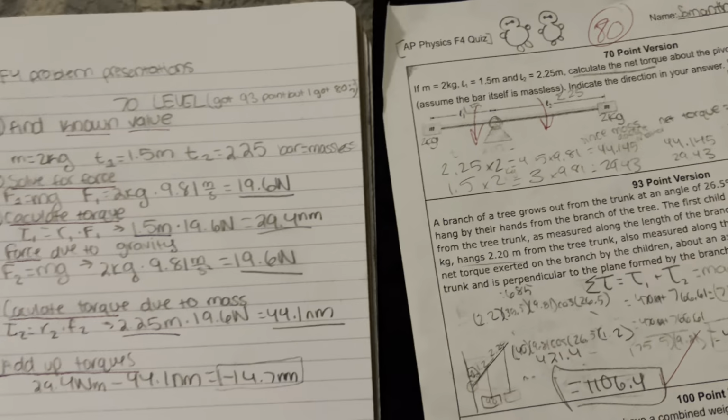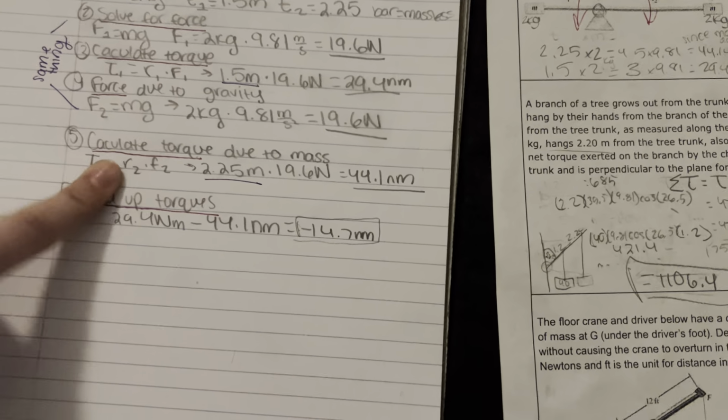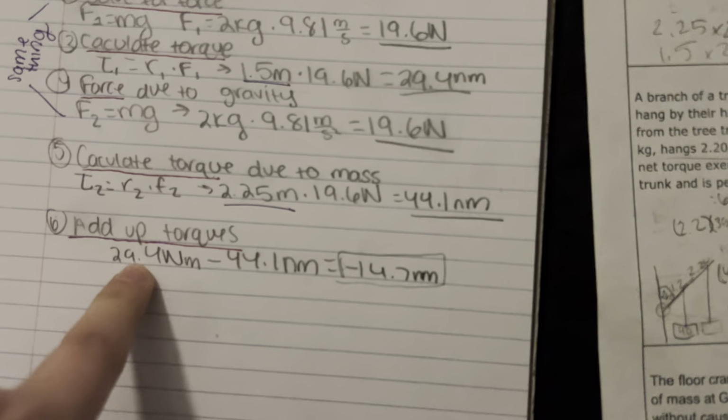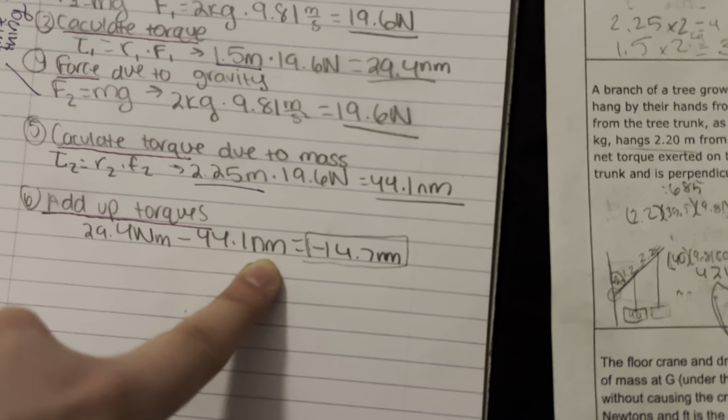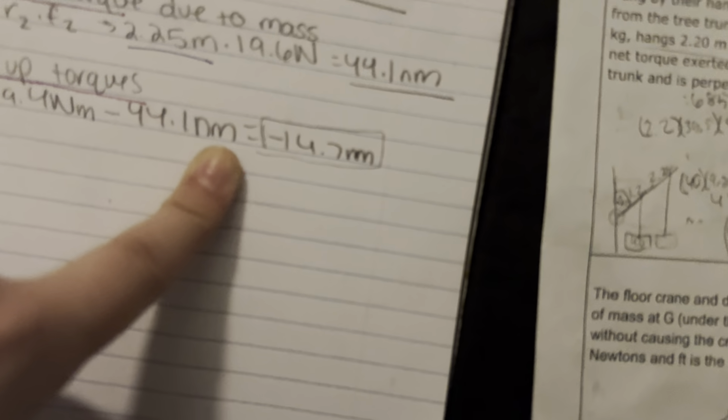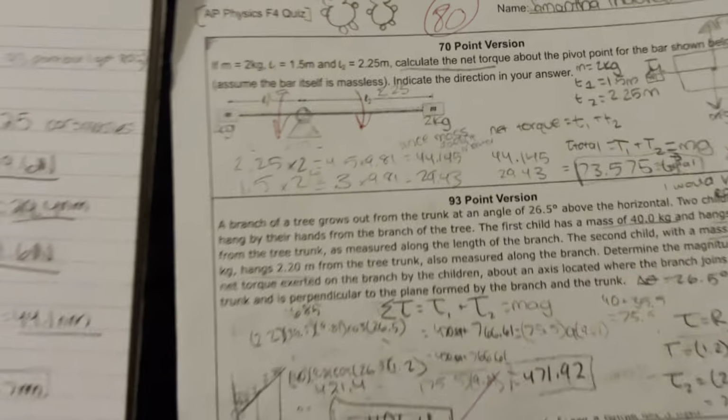But then you're supposed to subtract the torques. You're supposed to subtract the torques, and I got 29.4 minus 44, because it's torque 1 minus torque 2. And so that is obviously going to be a negative number, and as you can see, your arrows also point down, so it's going to be negative.